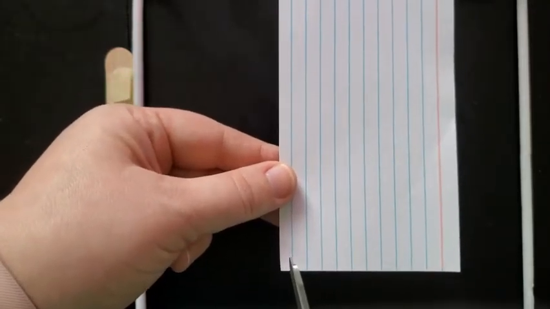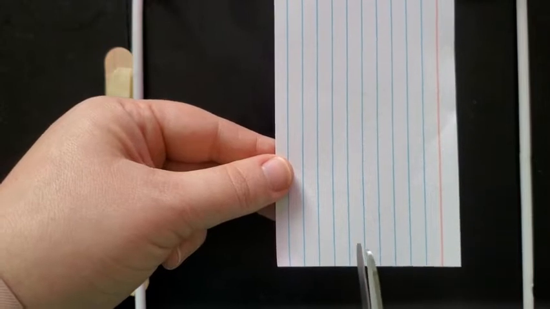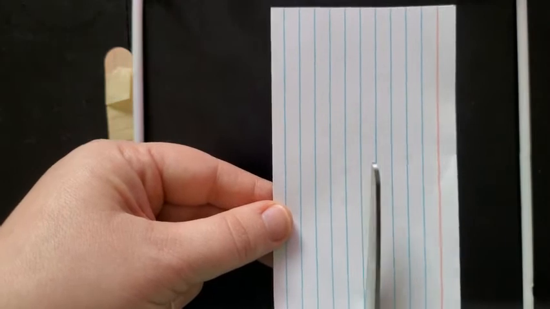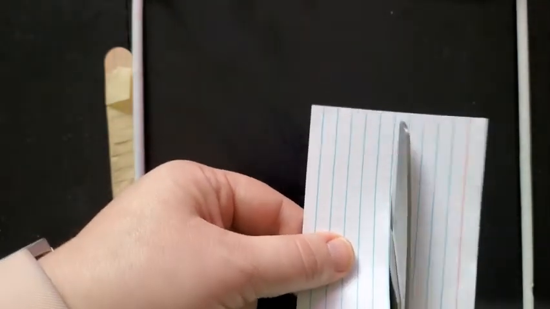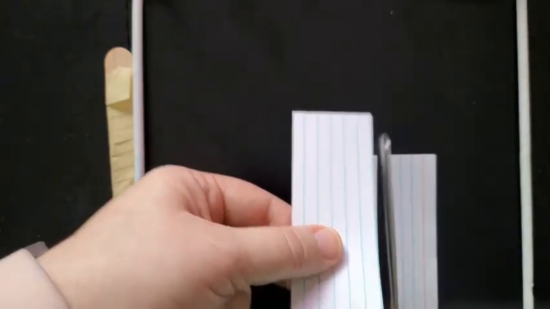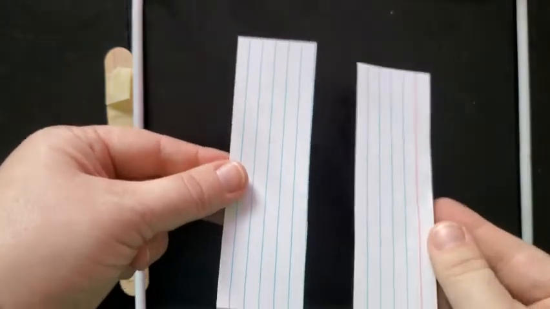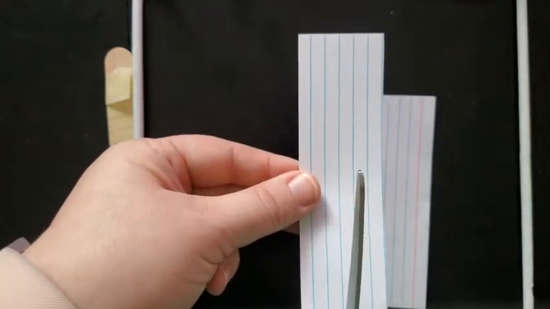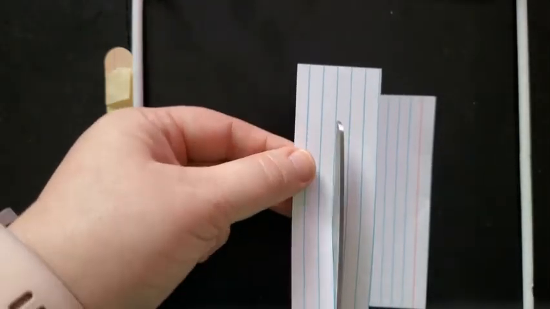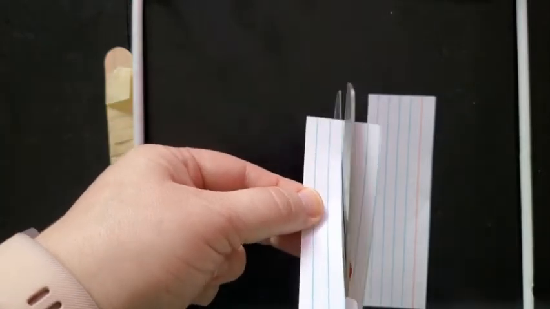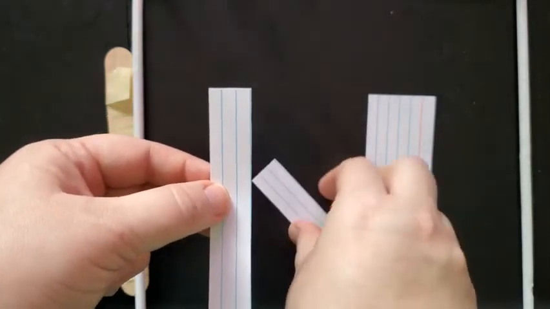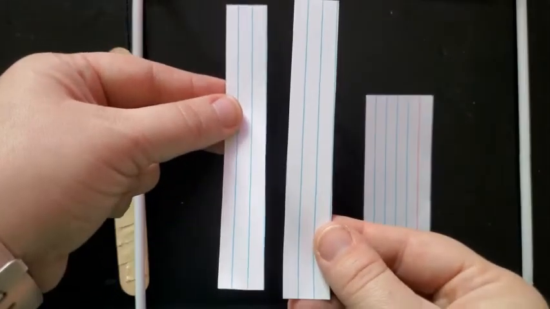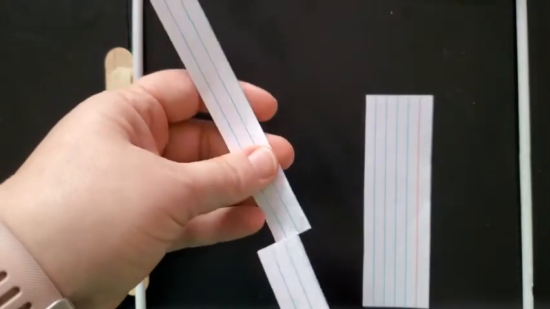Okay, so the first thing you're going to do is count 1, 2, 3, 4, 5, 6 lines and cut down the middle. So if you have the larger index card, I would cut that card in half and then do the same thing like I have with this regular size card. And then one of your sides, you're going to cut that in half. So you have 2 pieces. That is going to create your first loop. Oh, let me pick it up there. There you go. So those 2 are going to create your first loop.